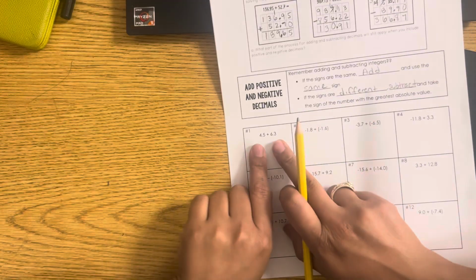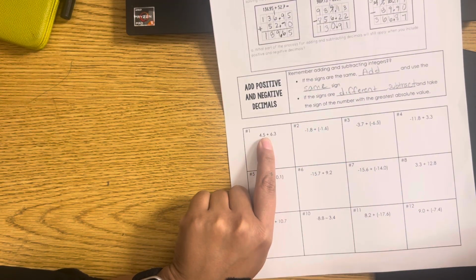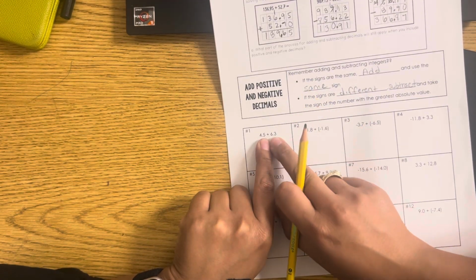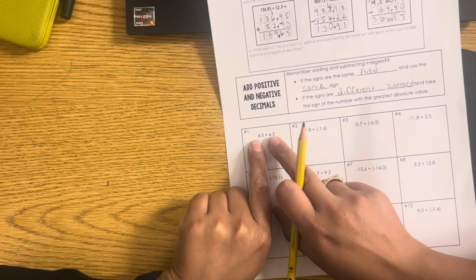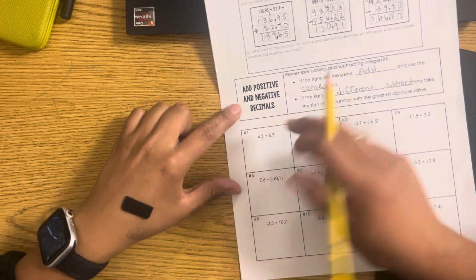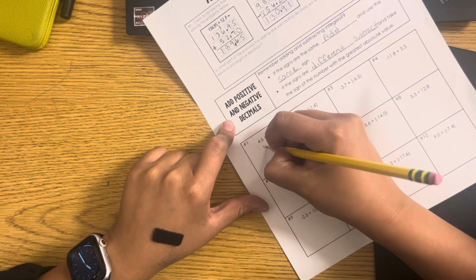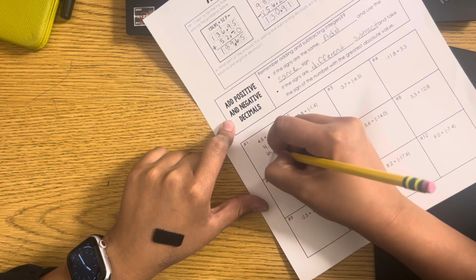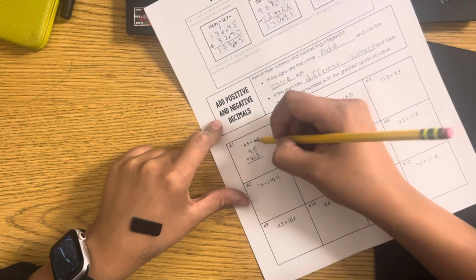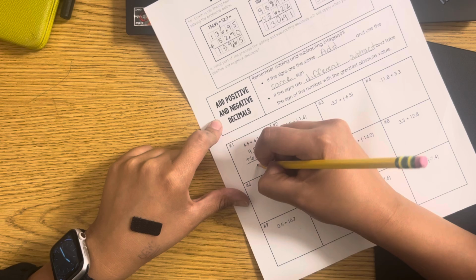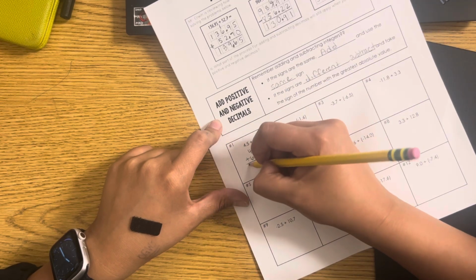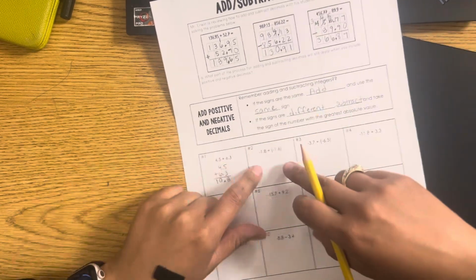So let's start easy. Let's look at number 1. First things first, I see addition. Okay, so I'm going to look at my signs. They're both positive, so that means I'm actually just going to add. So don't forget to line up your decimals when you're adding. So 5 plus 3 is 8. Bring your decimal place down, and 4 plus 6 is 10. That's it.